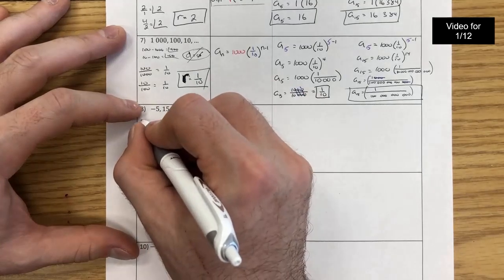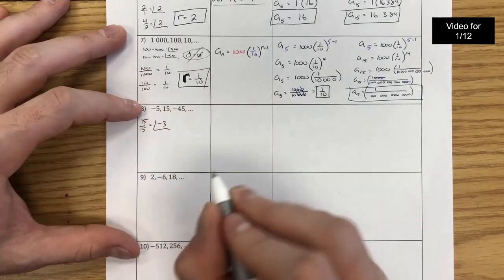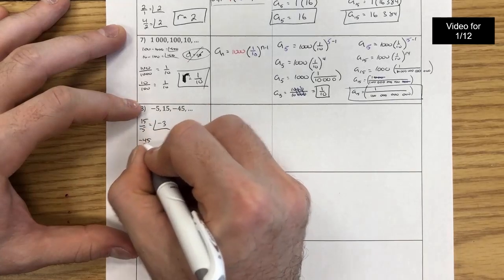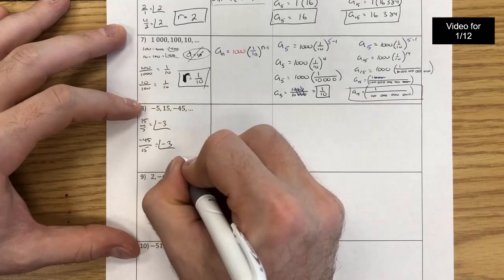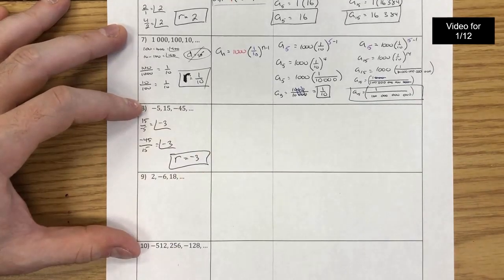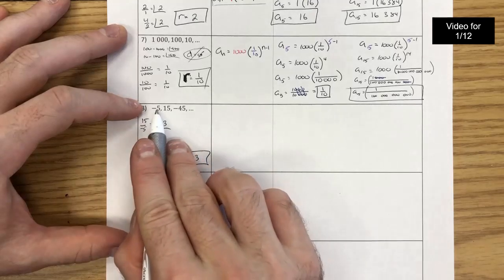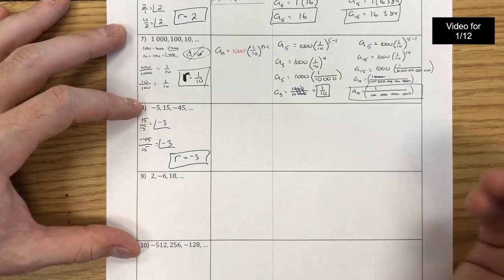If I take my ratio and I take 15 divided by -5, I get -3. If I take -45 divided by a positive 15, I get -3. So my ratio is a negative number, which means sometimes it's a positive, sometimes it's a negative, depending on how many times I've multiplied by that negative value. And I just work through it.